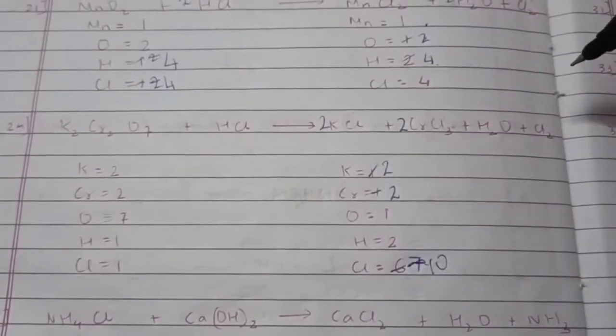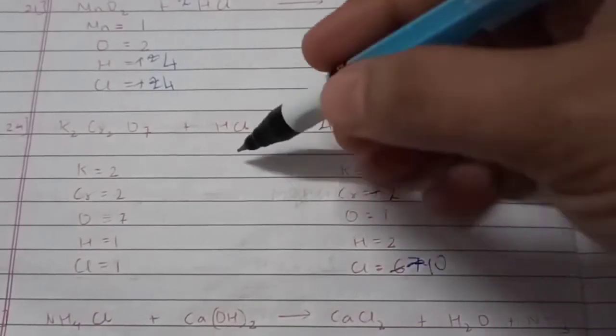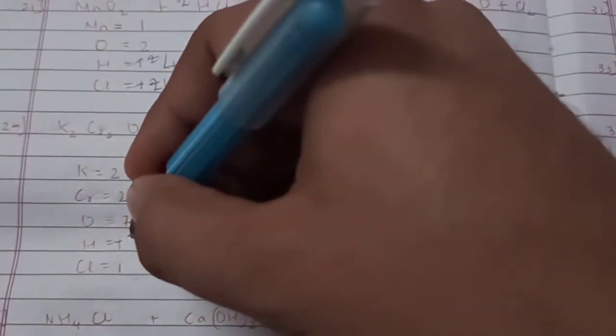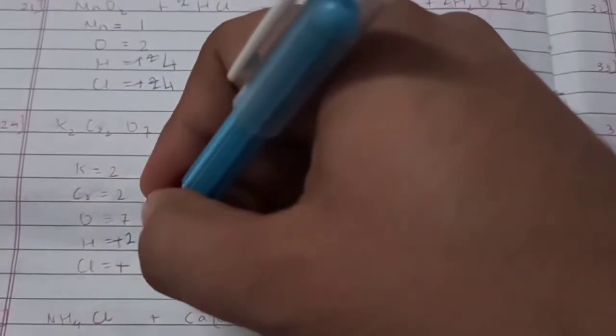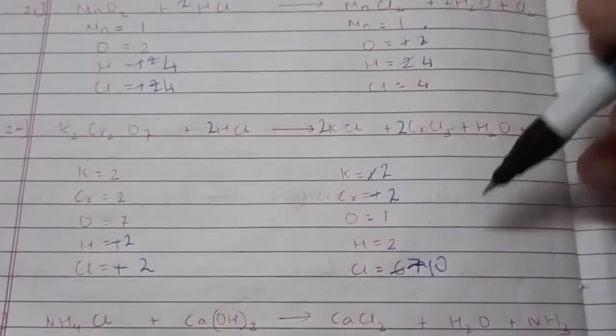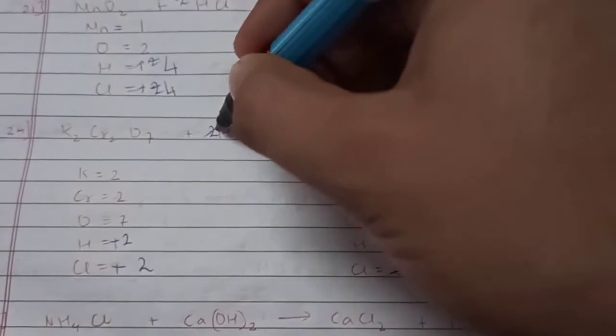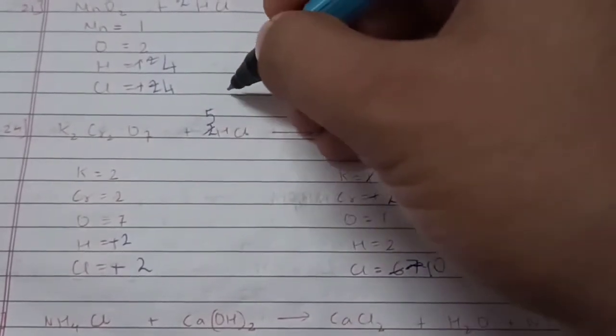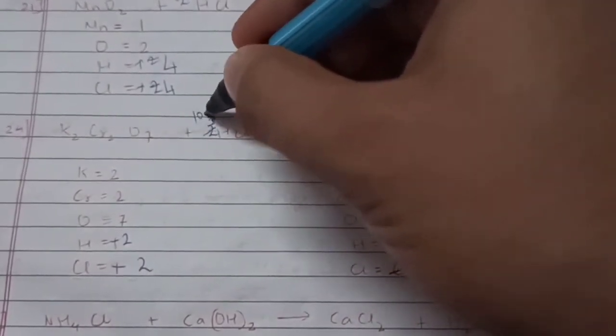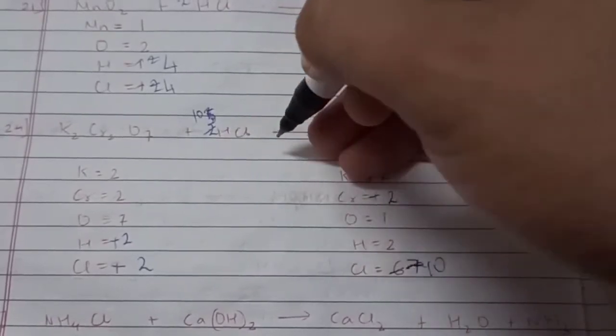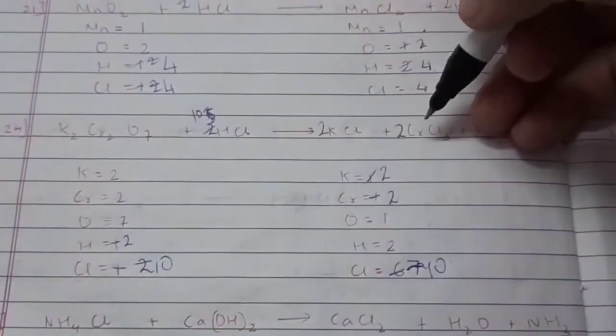Oxygen, we'll deal with it later. Hydrogen is 2 out here. So let's increase it here. 2. That makes hydrogen 2. But actually I want 10 chlorine atoms. So I'll have to put a 5 out here. In fact, I'll have to put a 10 out here because it's just Cl, not Cl2. So this jumps to 10. Good, that's balanced. But then hydrogen also becomes 10.